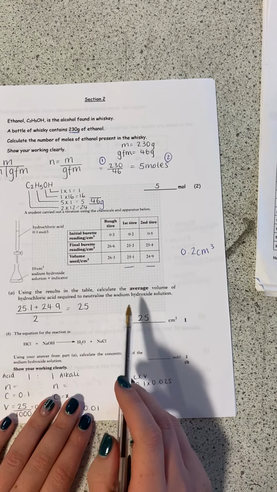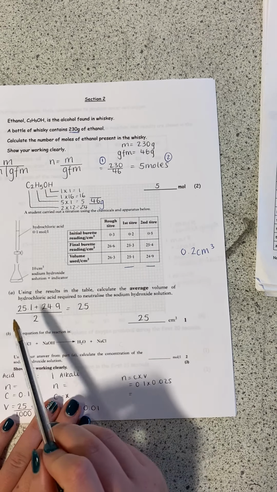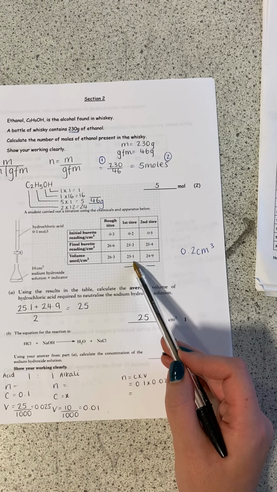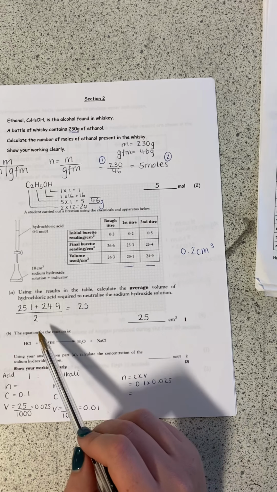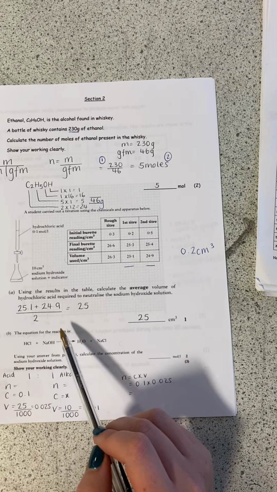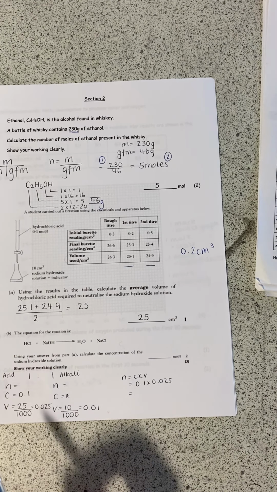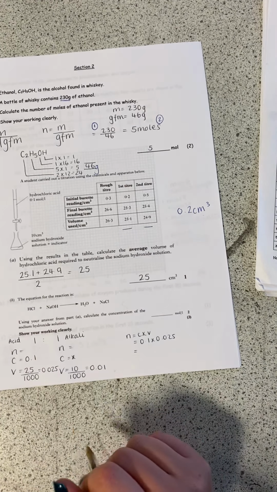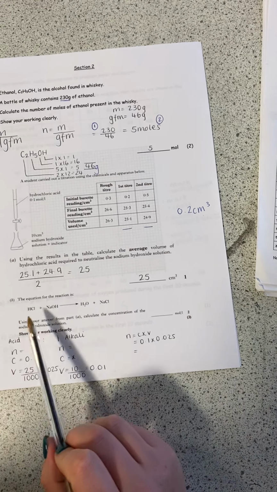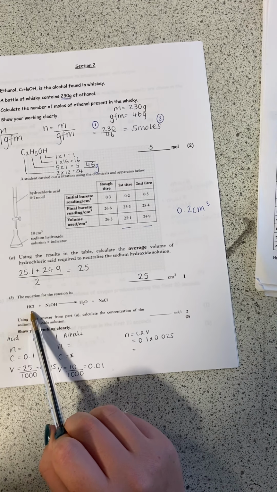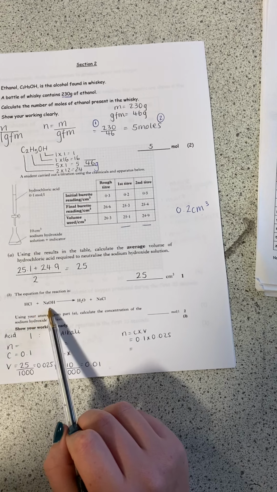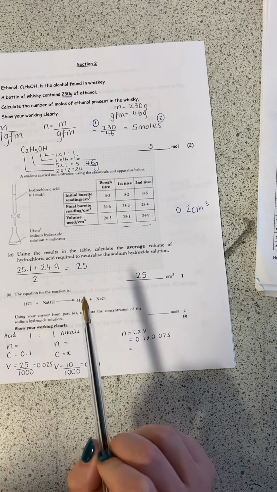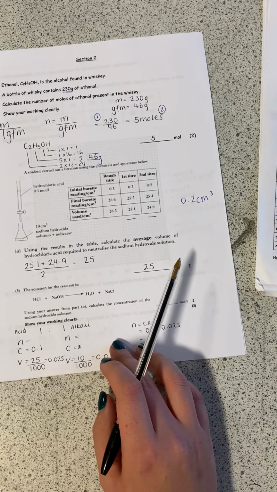Okay, when you're doing the average volume, it's just a normal average, so you're going to add them up and divide by the number of numbers. So we're going to do 25.1, add 24.9, all divided by 2. This gives you 25 centimetres cubed. Okay, so then underneath it's going to ask you to do your calculation. So it's telling you from the equation it gives you 1 mole of HCl reacts with 1 mole of sodium hydroxide to give you 1 mole of water and 1 mole of sodium chloride.